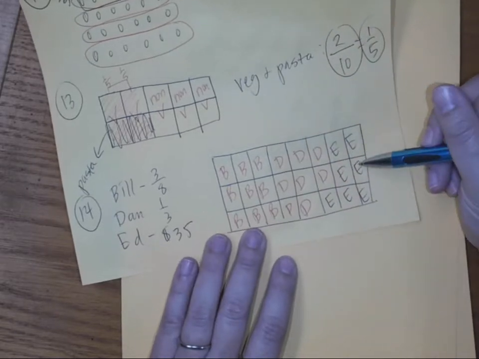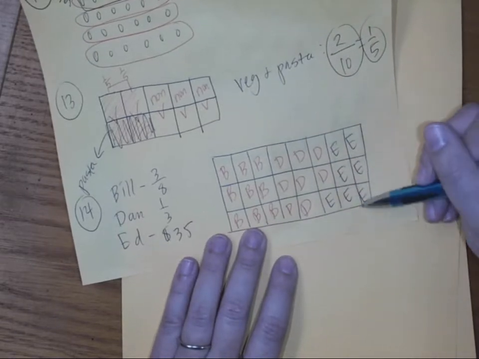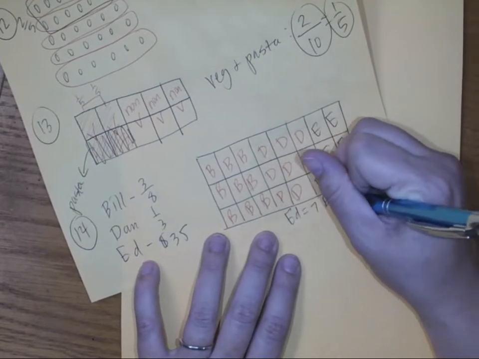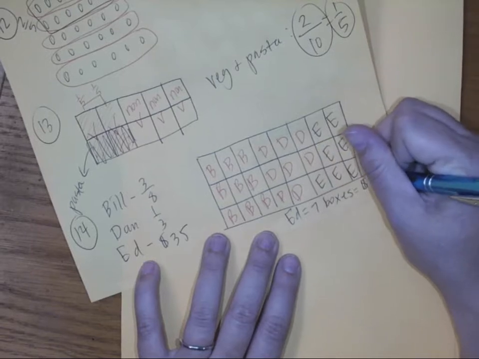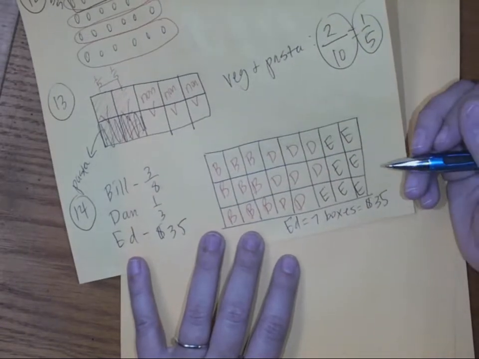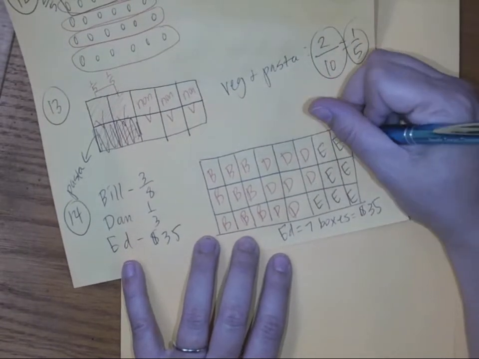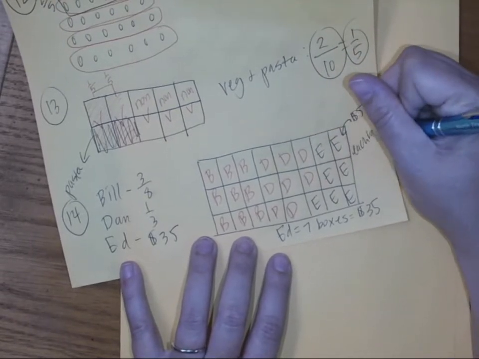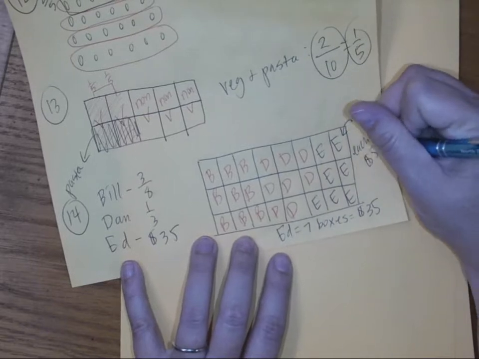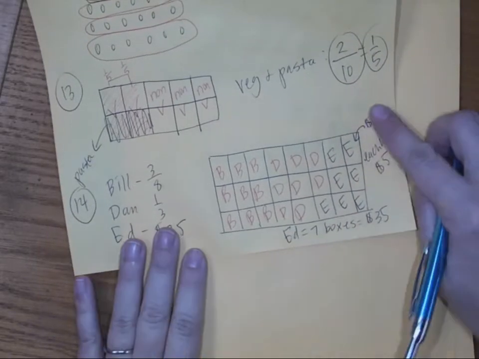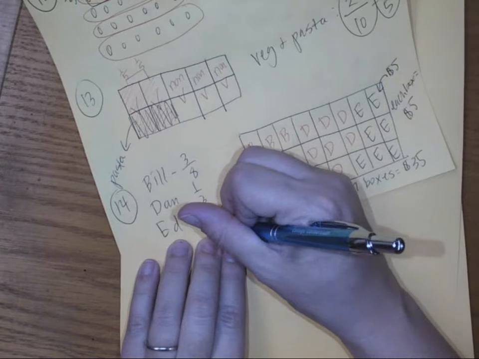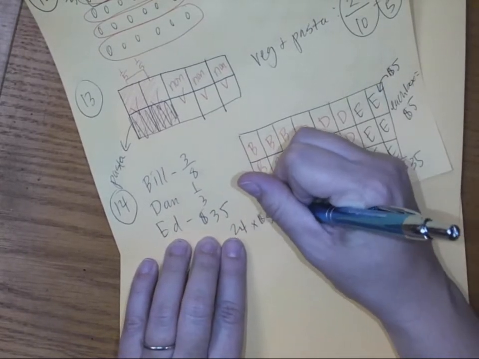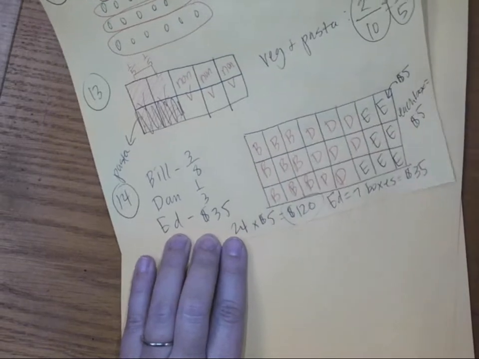Well, Ed has 1, 2, 3, 4, 5, 6, 7 little boxes here. So Ed equals 7 boxes. And we know that Ed's bill is $35. So that means each box represents $5, right? So each box equals $5. So the bill would be the number of boxes times $5. So 24 boxes times $5, which is $120.